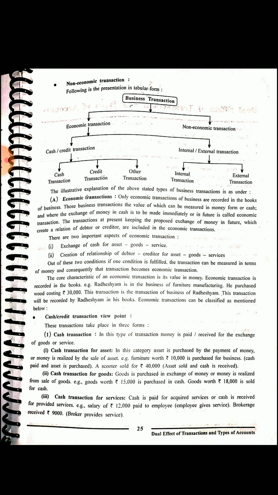These are the services. We are paying salary because the employees are working in a factory or a firm, or basically in many of the departments, so we are entitled to pay them the salary. So whatever services are given to us, the amount which is to be paid to the employee is known as a cash transaction, right? So these are basically the cash transactions.